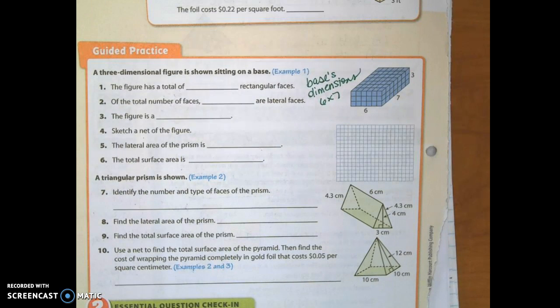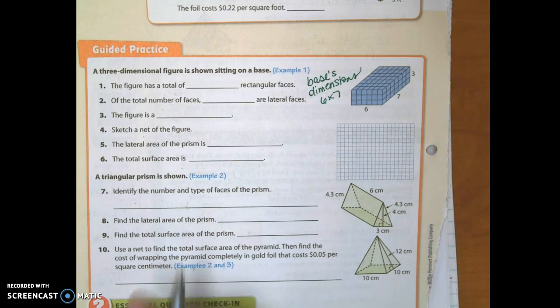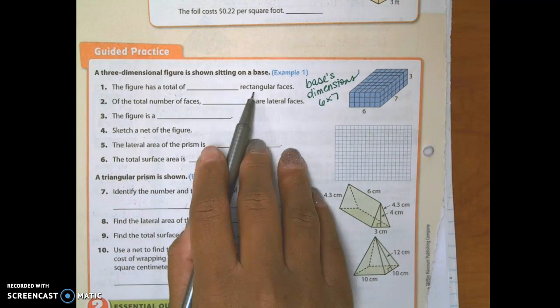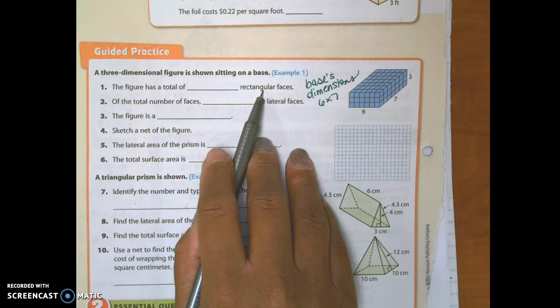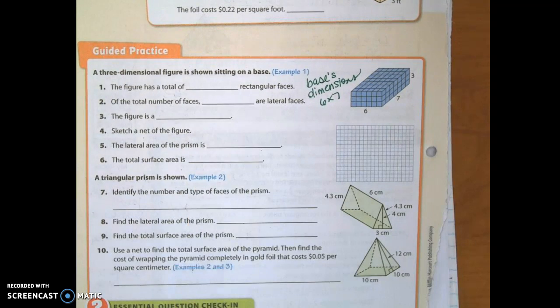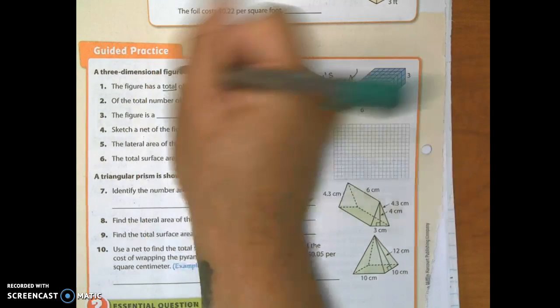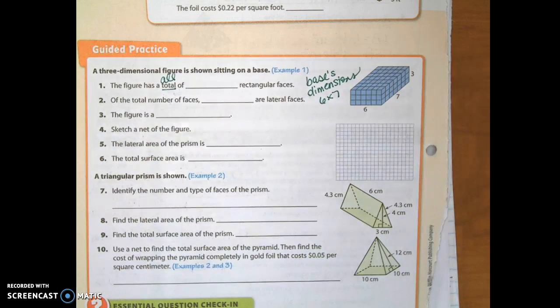Hold on. Now, it says the figure has a total of blank rectangular faces. What does that mean? Rectangular faces. Faces that are rectangles. How many rectangles are there? It says total. That means all. 3? Where are you getting 3 from? Just because you can see 3 does not mean there are just 3. 6.